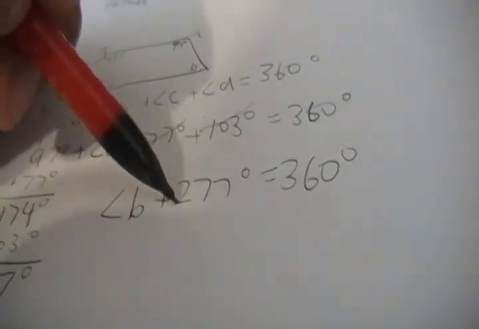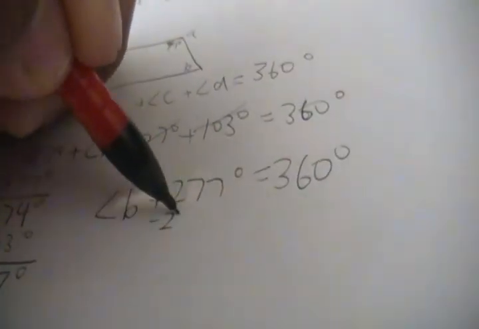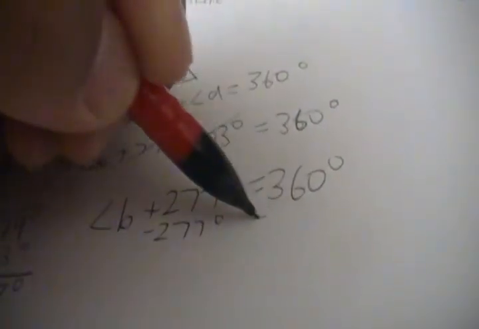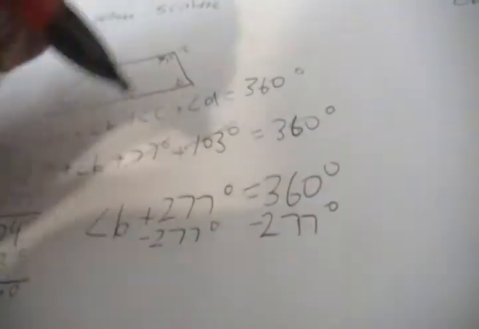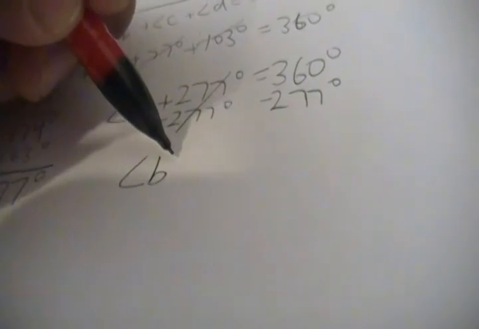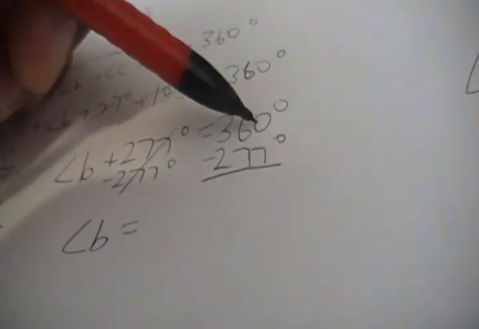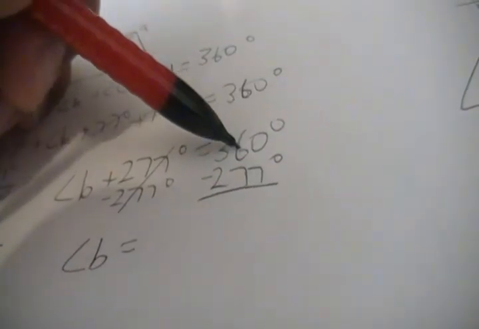Now let's bring 277 degrees to the right side. So we subtract 277 from both sides. These cancel. So angle B is equal to, let's subtract these two numbers. Need to borrow 1 from the next digit.